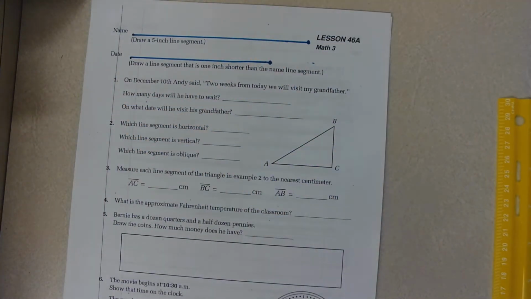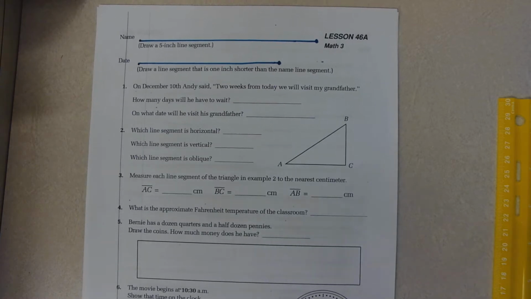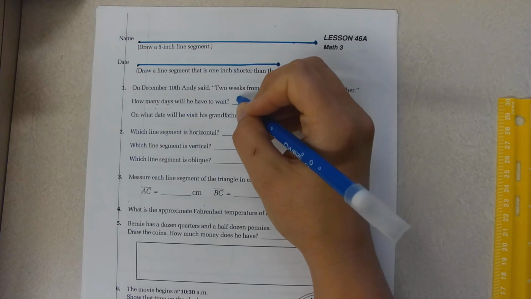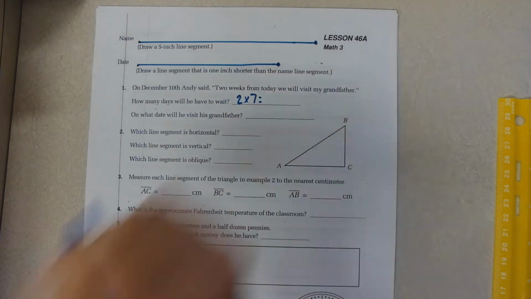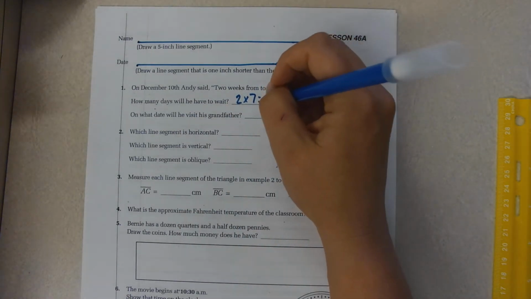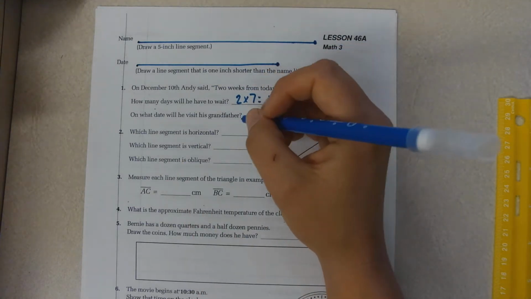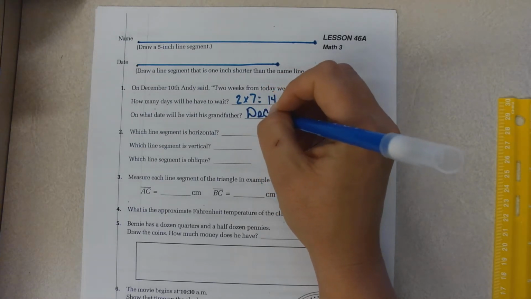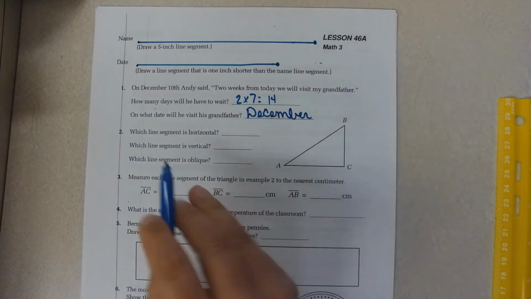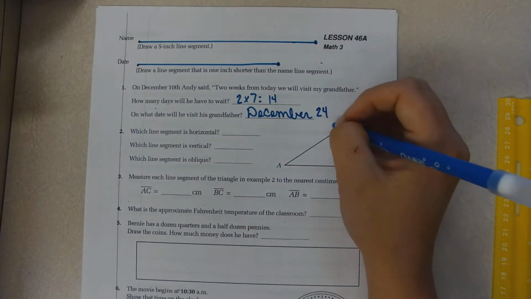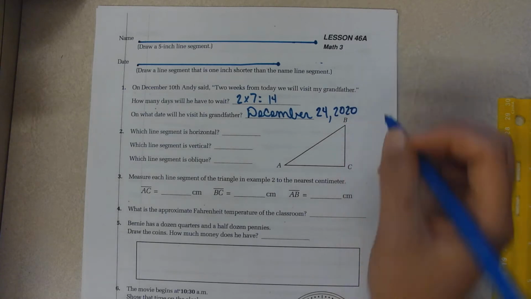On December 10th, Andy said, 2 weeks from today, we will visit my grandfather. How many days will we have to wait? Well, it's December 10th. You're going to wait 2 weeks, which is worth 2 times 7. That's 14. On what date will your grandfather visit? Well, it's going to be December 10th plus 14, which would be 24. I would go ahead and put 2020 because that's where we're at.